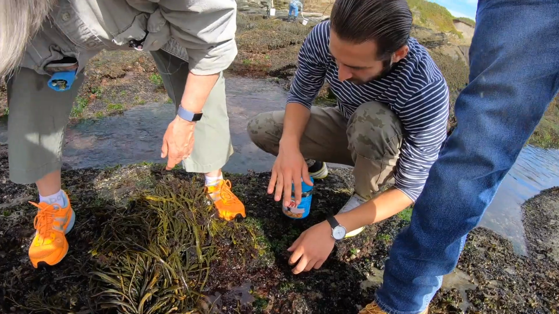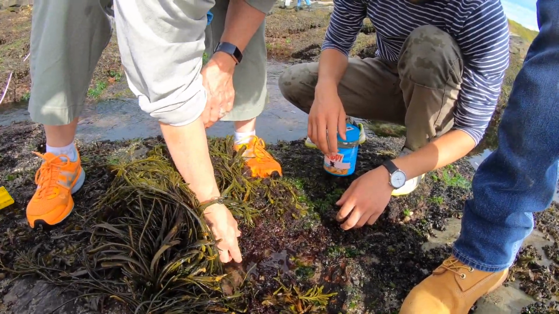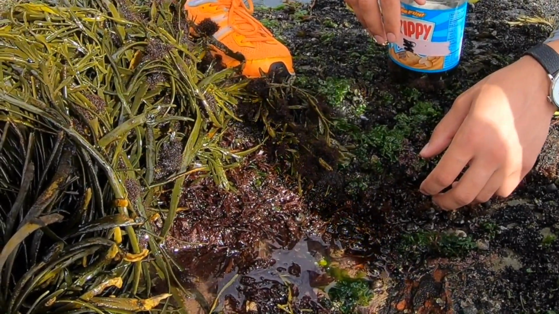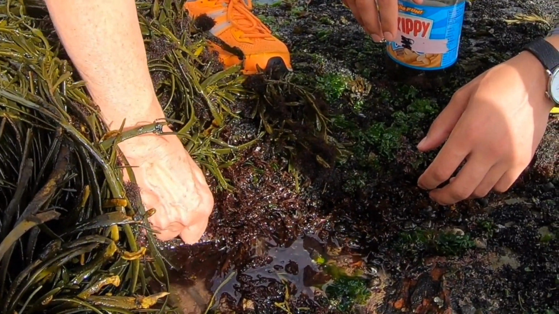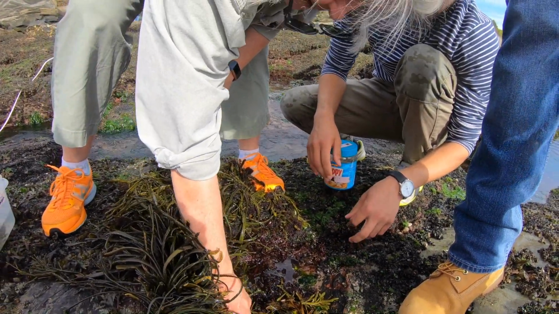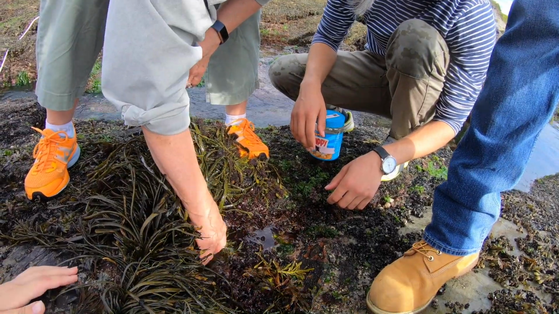So I'm going to put some short branching reds in here, but keep in mind that they are from the shaded protection on the vertical sides below the long branching browns.